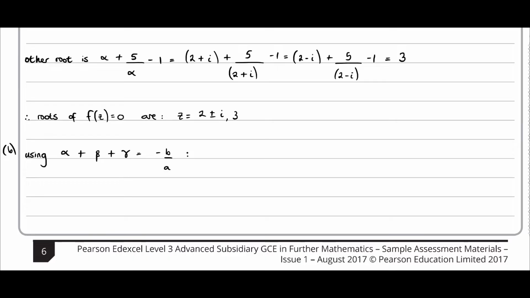we have alpha, which is 2 plus i, plus beta, which is 2 minus i, plus gamma, which is 3. And this is equal to minus p over 1. And over here, you will notice we have 2 plus 2, which is 4, plus another 3, that's 7.